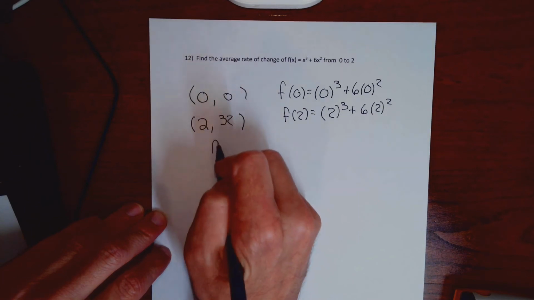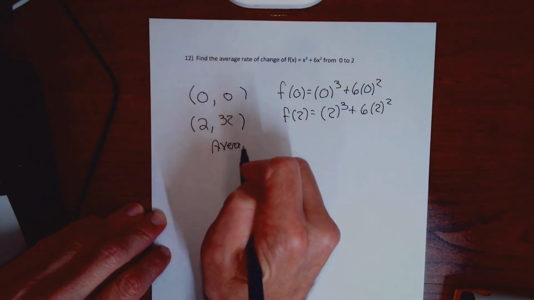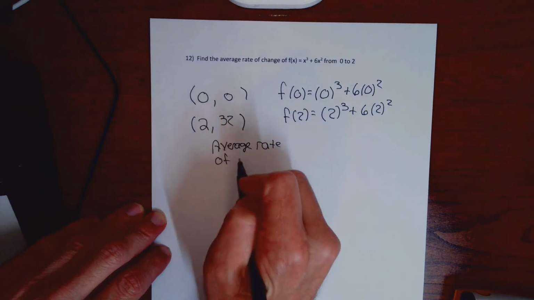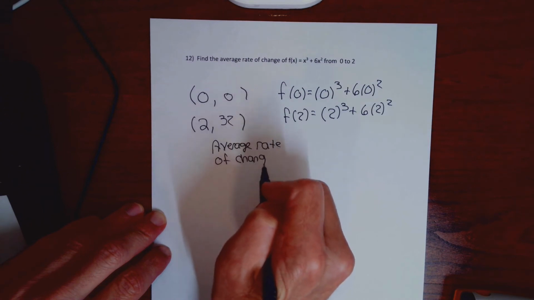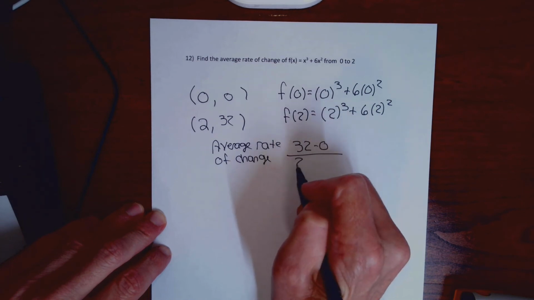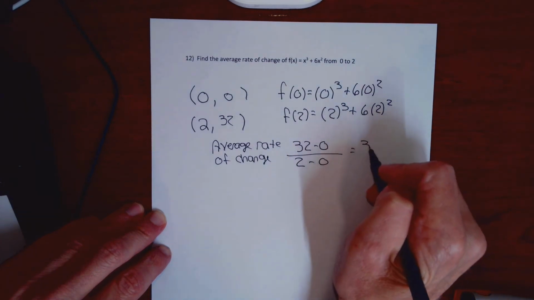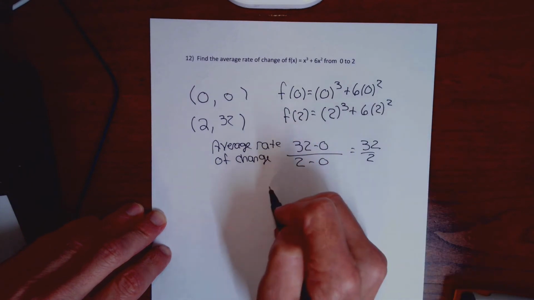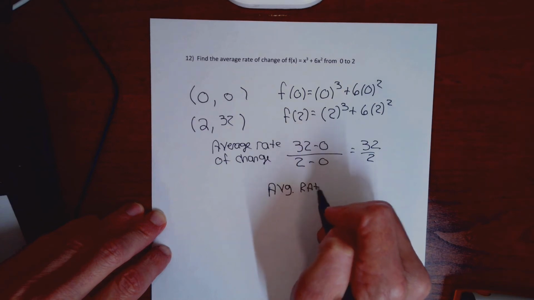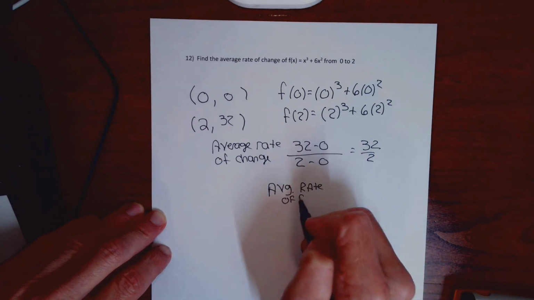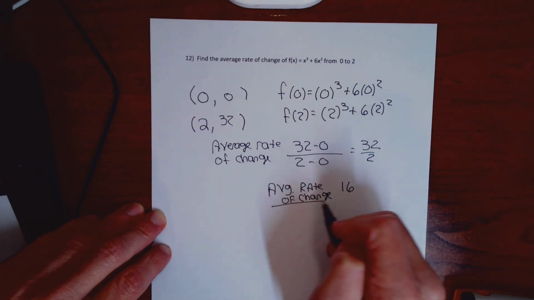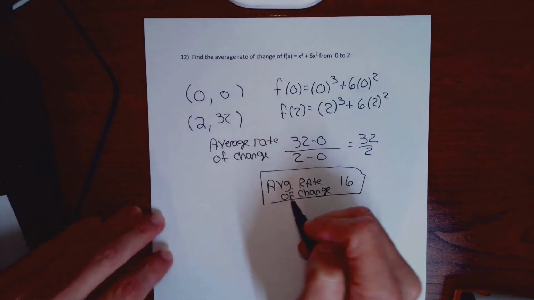So my average rate of change is just the slope of the line that connects those 2 points. I'm going to subtract the y's in the numerator, the x's in the denominator to find my slope. And my answer is just the number 16. I could write the words average rate of change next to the number, but if you looked at my answer key, you'll just see the number 16. I don't take the time to write those words.